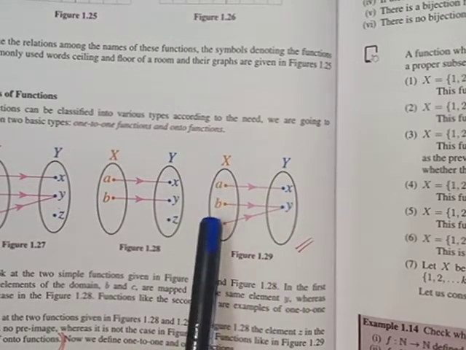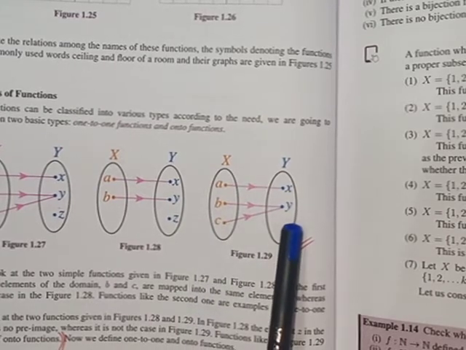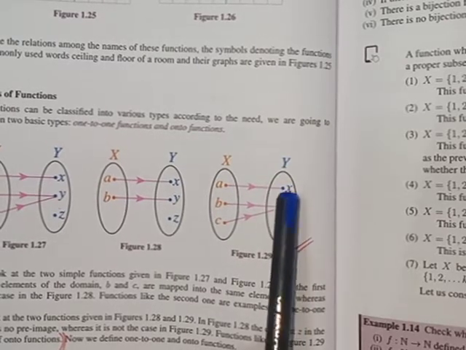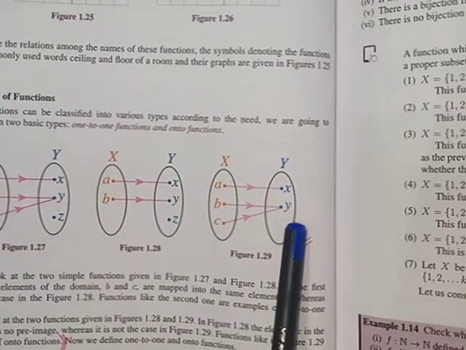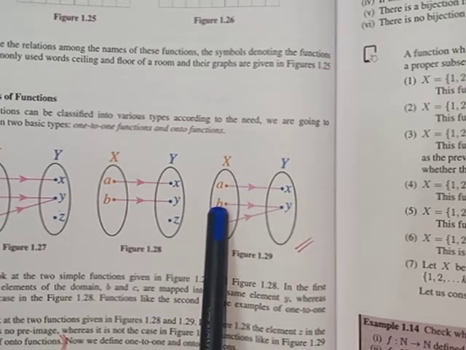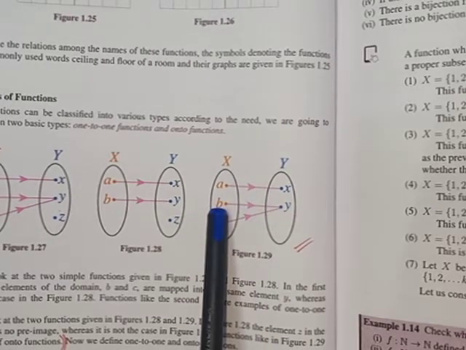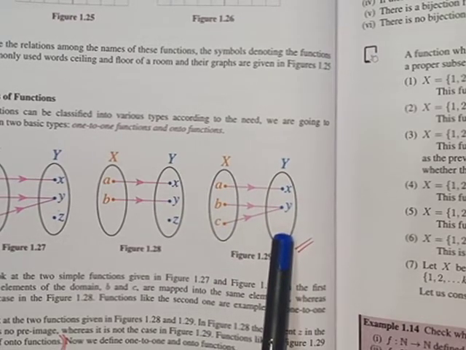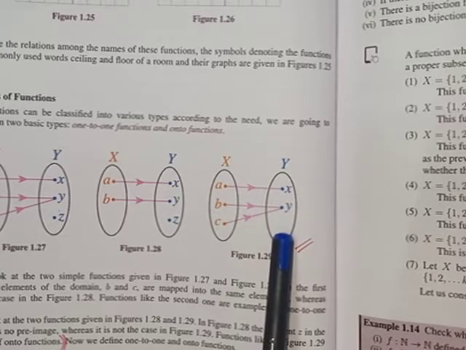Each and every element of the domain has only one image in the codomain. So it is a one-to-one function. At the same time, each and every element of the codomain has a pre-image in the domain. So nothing is left out in the codomain. Therefore, it is a one-to-one as well as onto function.